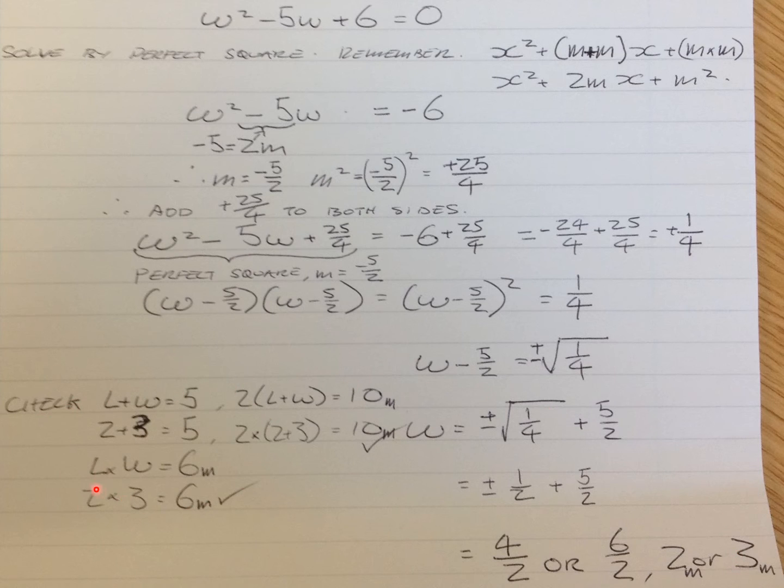We can also check our answer with our original set of equations. For instance, length times width is equal to 6 meters, and our width is either 3 or 2, which makes our length the other one. If we multiply those together, we do in fact get 6. We can do the same thing for the perimeter equation and get 10 to check that we're getting the same answer.